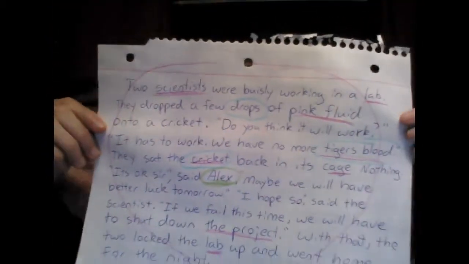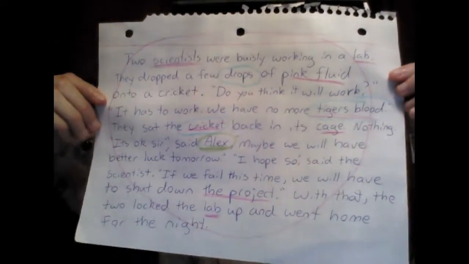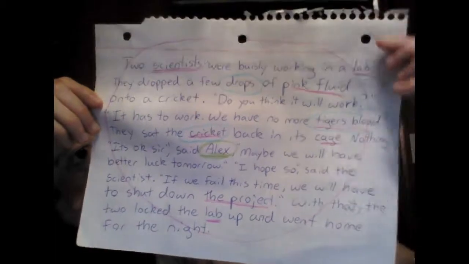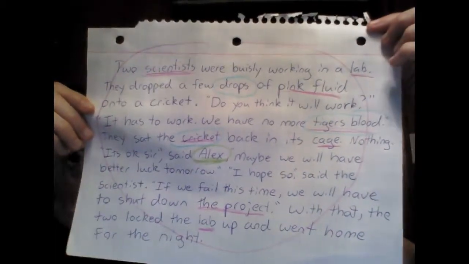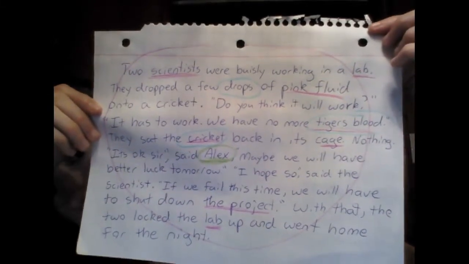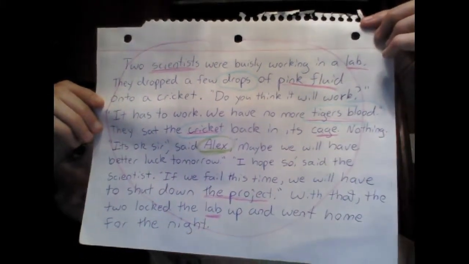So here is my introduction. Maybe you can see that. This whole thing, I circled it in pink because we need to have that feeling, that mood grip, for the whole thing. It should feel like a science fiction introduction when you read it.